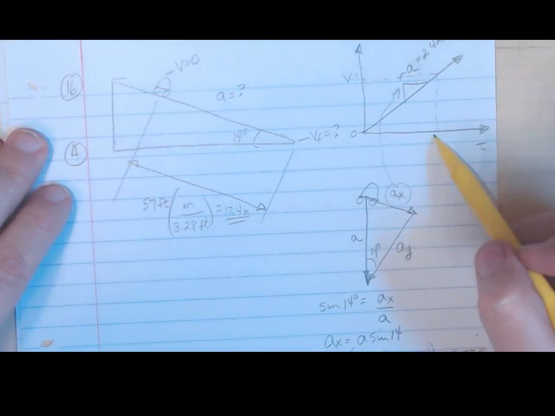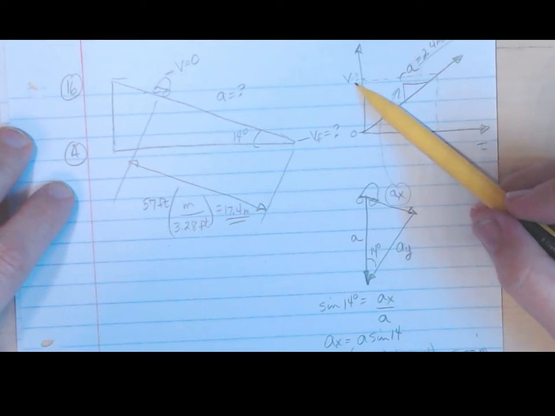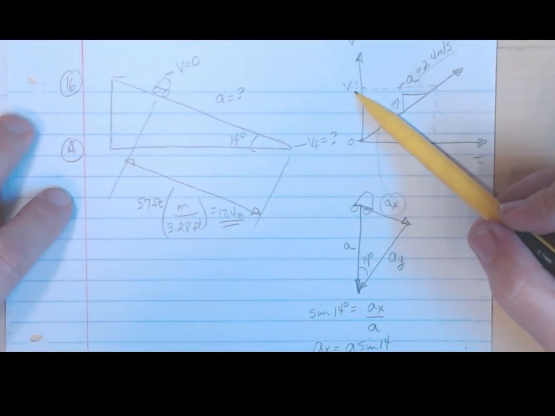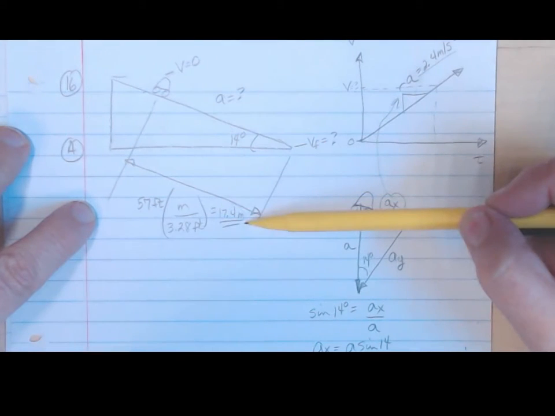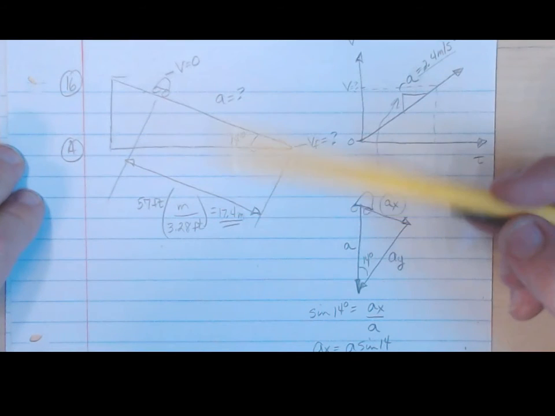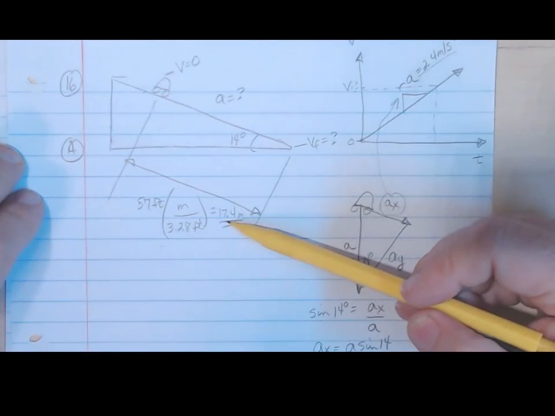I don't know how much time has passed. I do know acceleration. I do know my initial velocity, and I want to find my final velocity, but I do know distance. I know that I'm going to travel a distance of 17.4 meters. So this is like back to chapter 2. What equation do I know for constant acceleration that will relate acceleration, velocity, and distance?